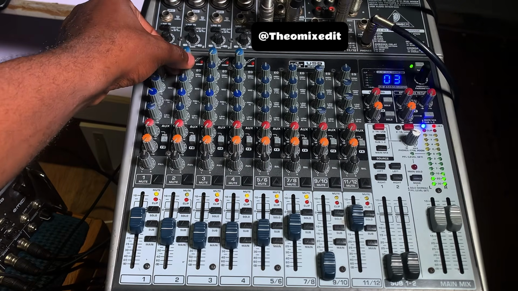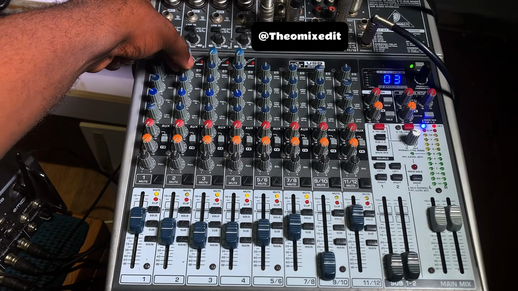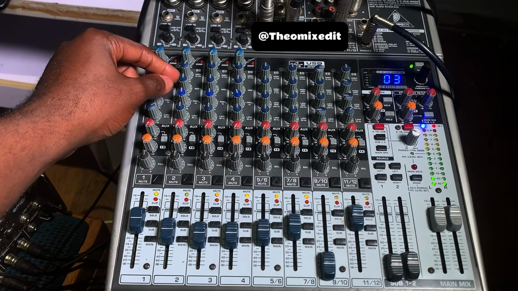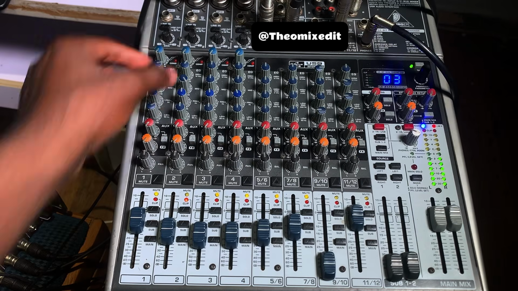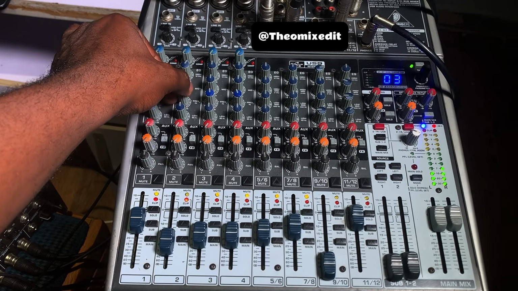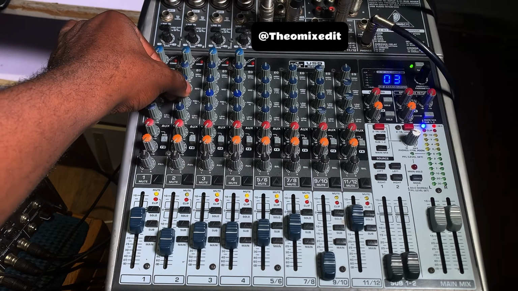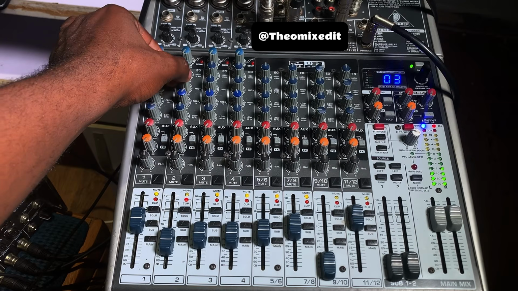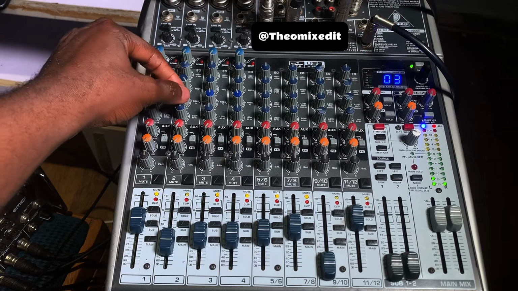For the snare, I think the high is okay like that. Let me just push it a little, but I think it's okay like this. Then for the mid, the same thing. I'm going to push it to the end first, then swipe through to look for what I don't want.